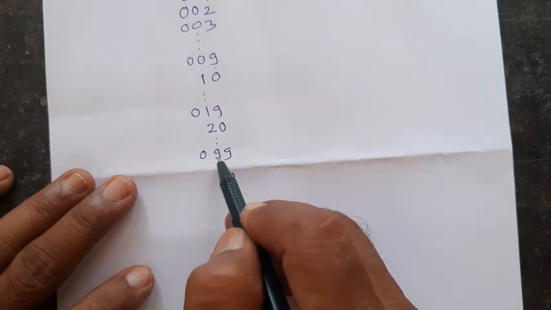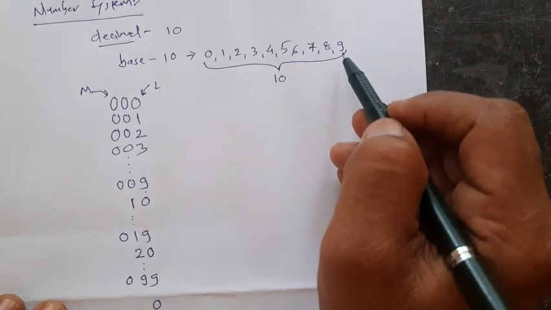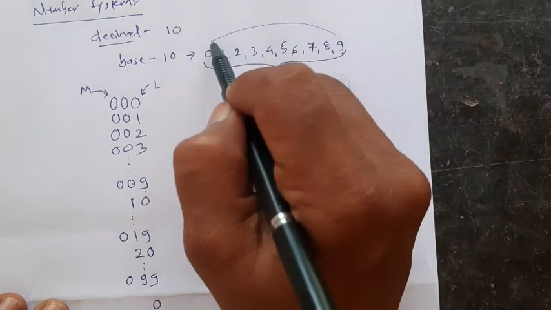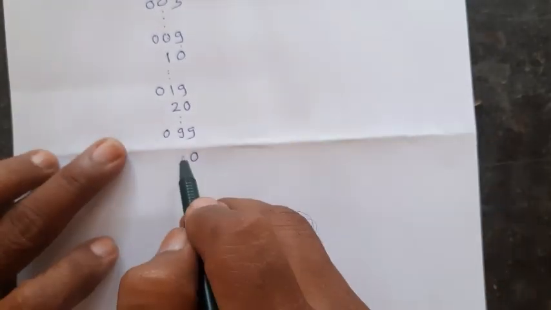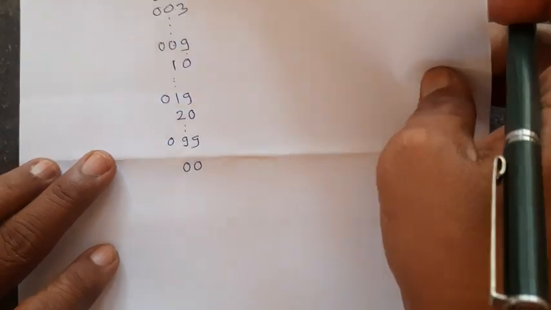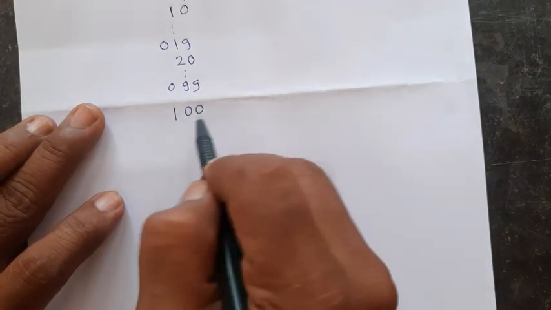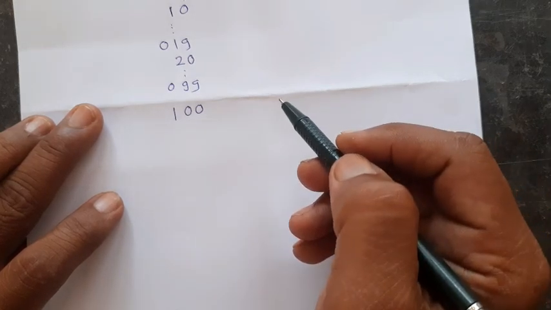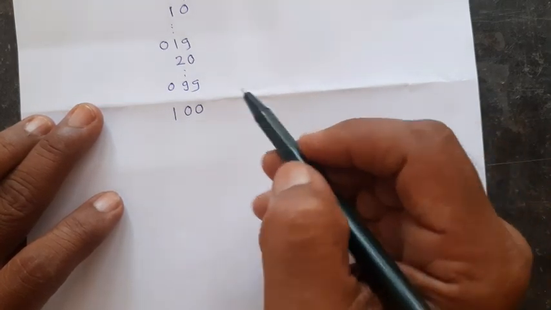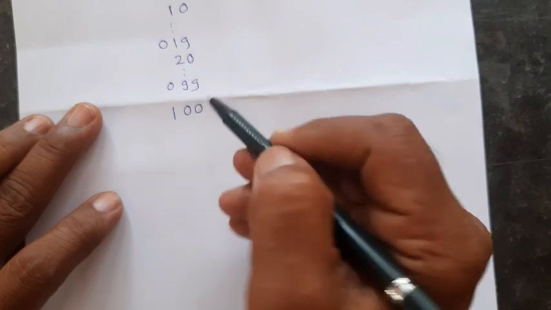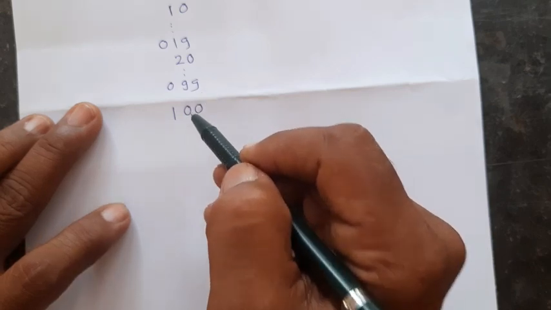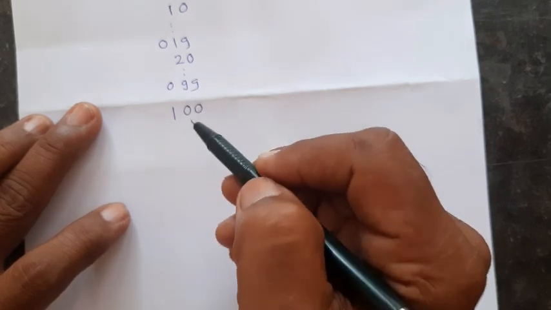Therefore, after 9 there is no number in the decimal number system. Therefore, again we have to reset it to 0 and then increase the next significant digit by 1, and therefore it is 100. Okay. But now it is common practice for us. What is the number after 99? Normally we call it 100. But the system or the progress is something like this.